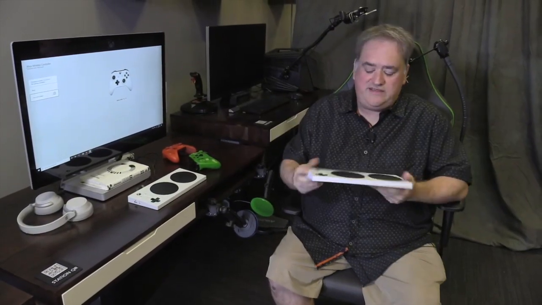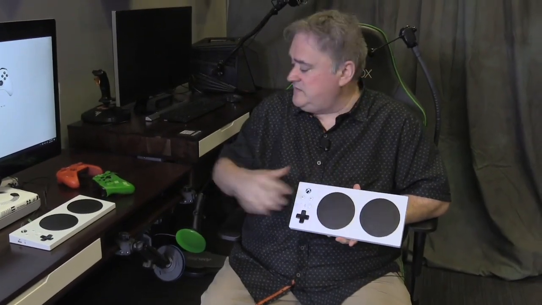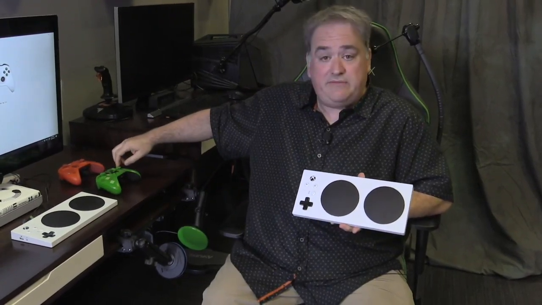So I'm going to go through the adaptive controller setup. The adaptive controller has some buttons that come with it. These are 2 buttons. These are A and B buttons, just like you'd have on a traditional controller, A and B.